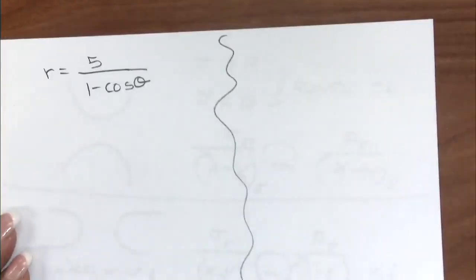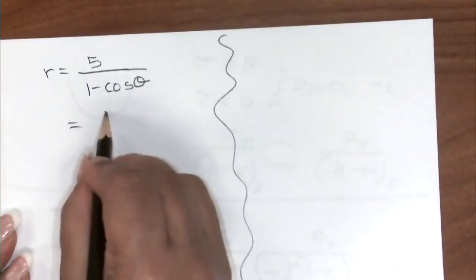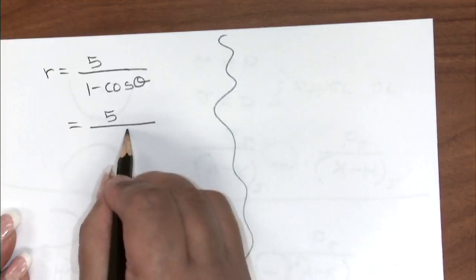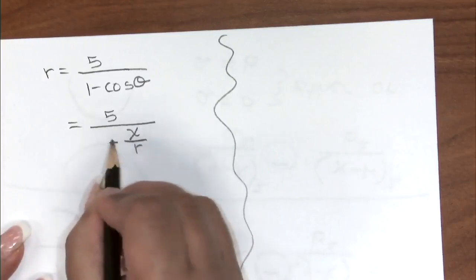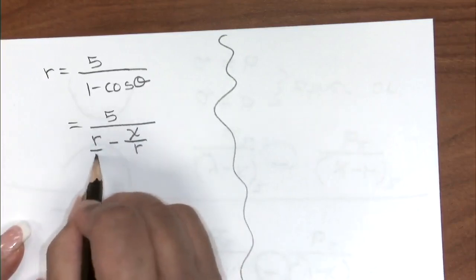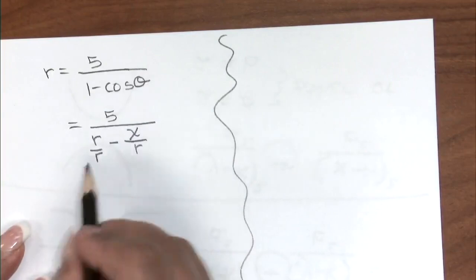All right. Did any of you try this, where you went, cosine was x over r? I don't know if you tried that or not, but if you did, I don't know if you were led into this, like trying to bring these into one term.